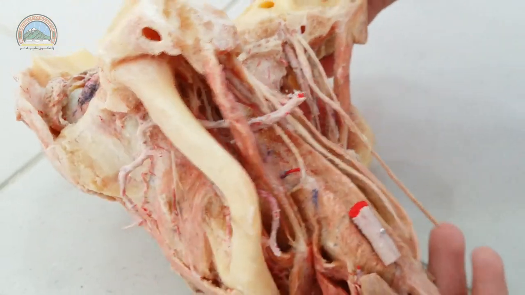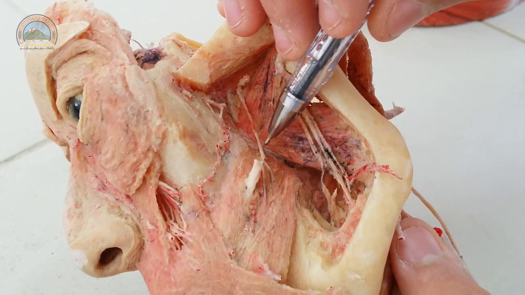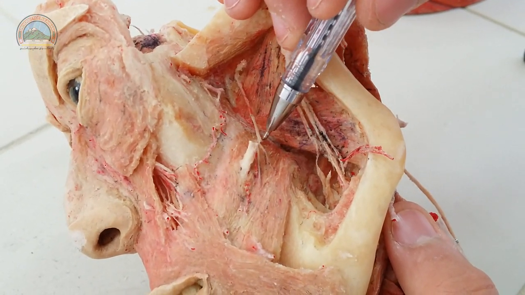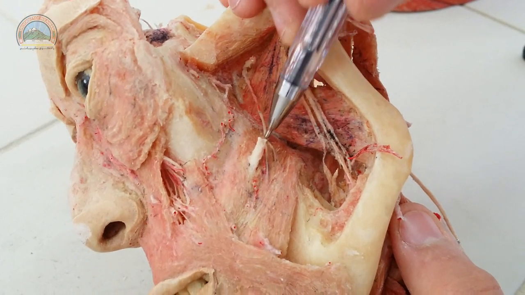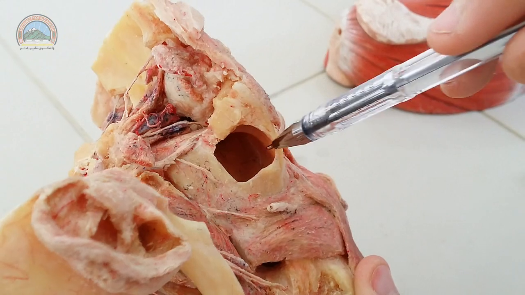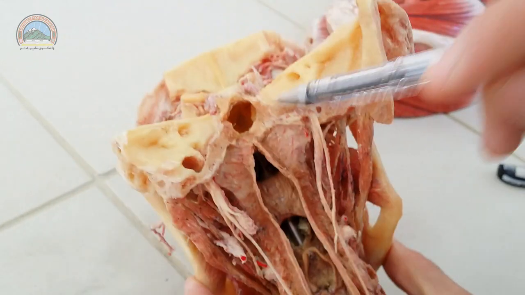And one more structure here. You can see this nerve is the buccal nerve. I think it's sensory, so it's a branch from the trigeminal nerve. And we have something here. This is the maxillary sinus, one of the paranasal sinuses. Maxillary sinus, and this is the sphenoid sinus.